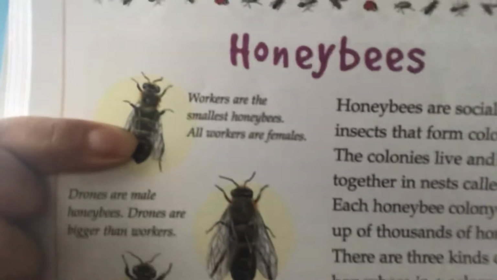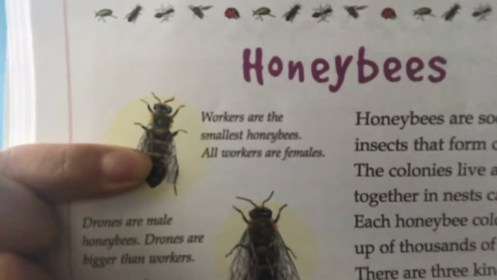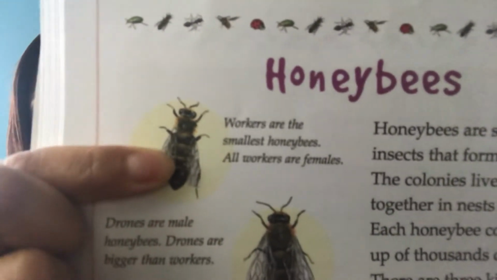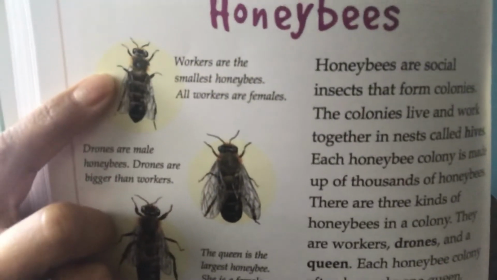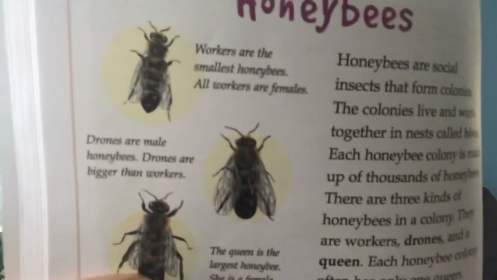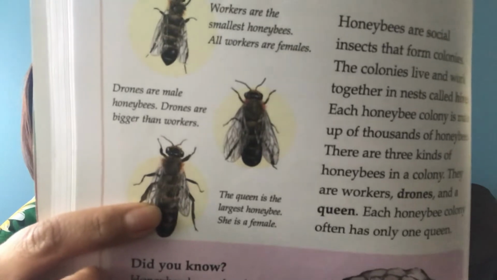So, workers are usually the smallest in size, and all workers are females. Drones are male honeybees, and they are bigger than the worker bees. And then you have the queen, which is the largest of the 3, and the queen is a female.